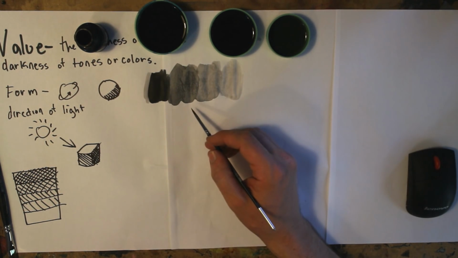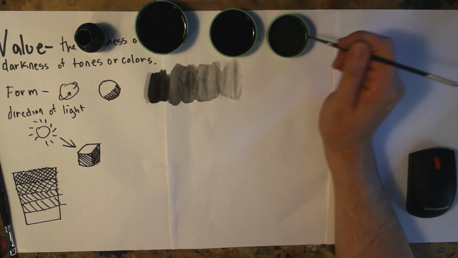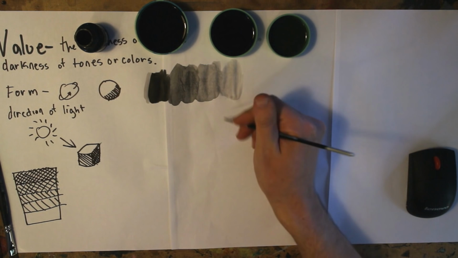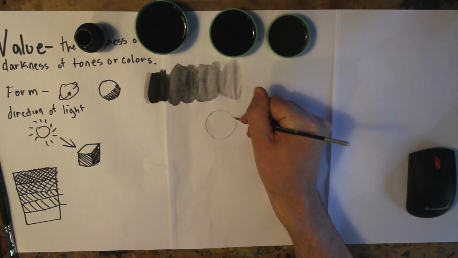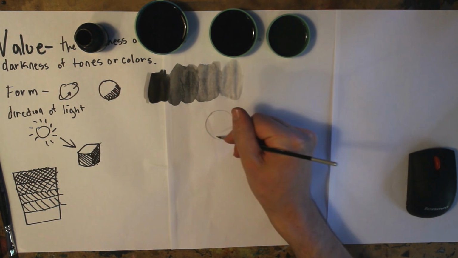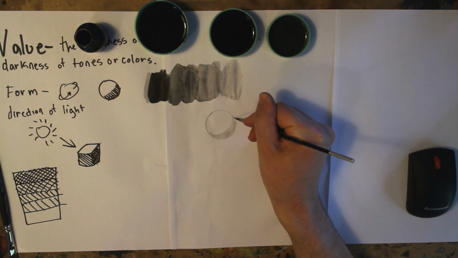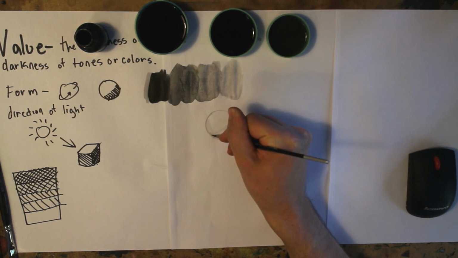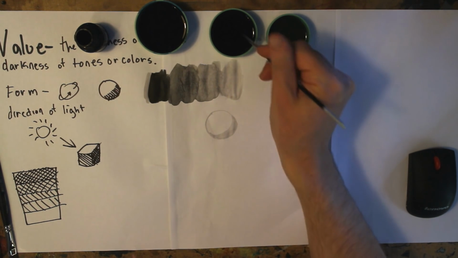So after you've made your value scale, take a couple of the simple forms. Take your lightest color and just draw a circle. And play around with making these simple shapes.